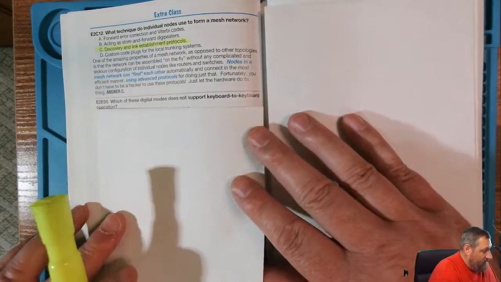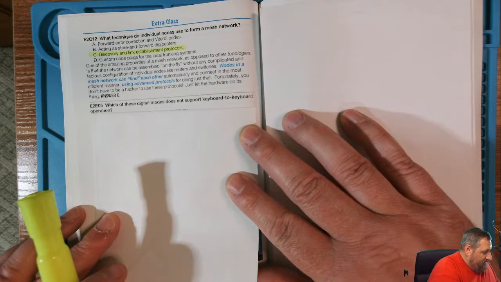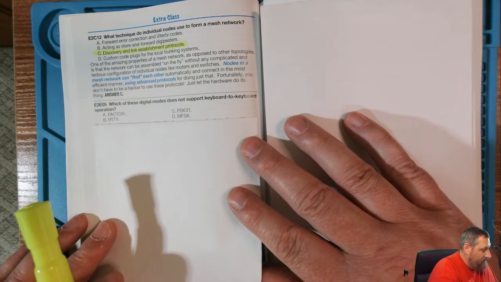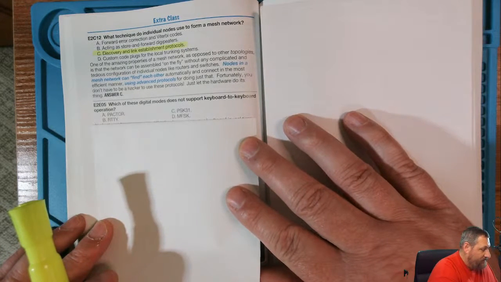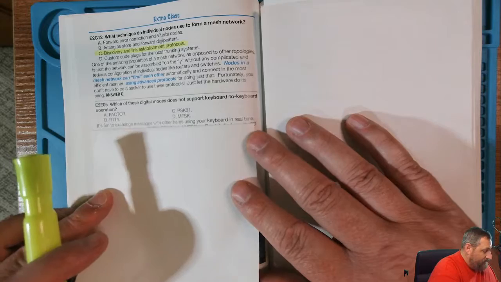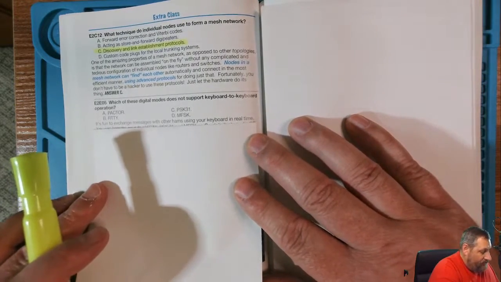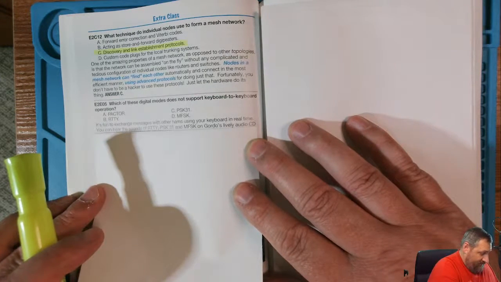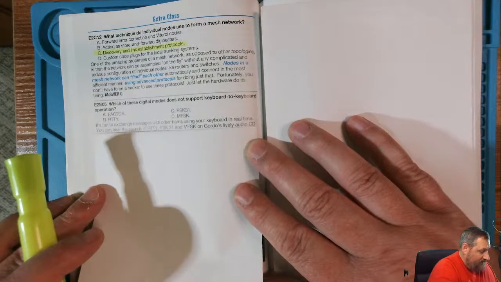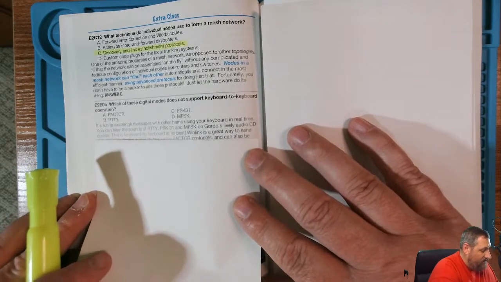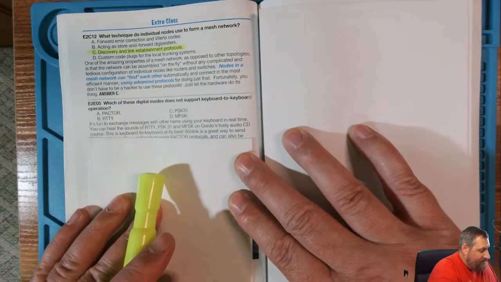All right. Which of these digital modes does not support keyboard-to-keyboard operation? A, Pactor, B, RTTY, C, PSK31, or D, MFSK? It's fun to exchange messages with other hams using your keyboard in real time. You can hear the sounds of RTTY, PSK31, and MFSK on the CD you can get if you purchase Gordo's live audio CD course. This is keyboard to keyboard at its best.